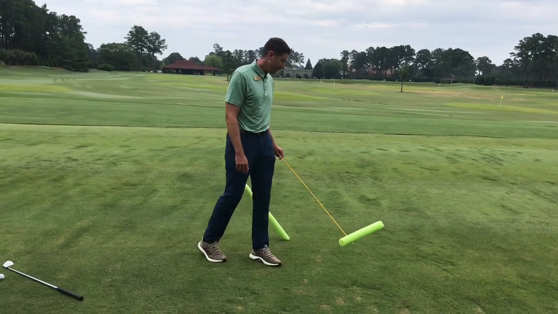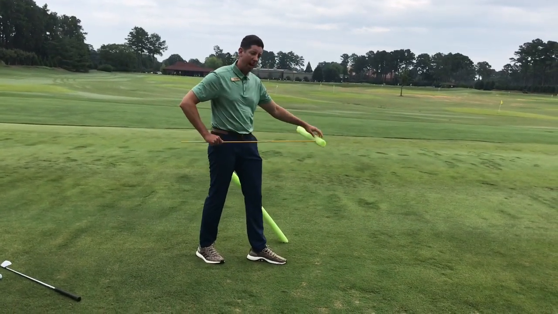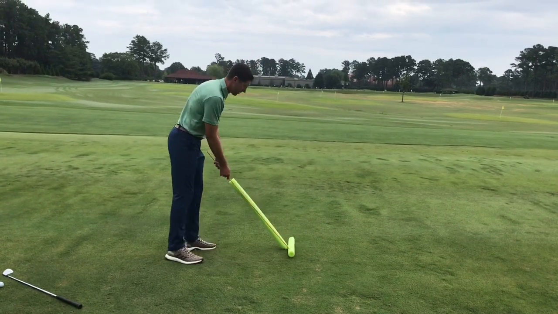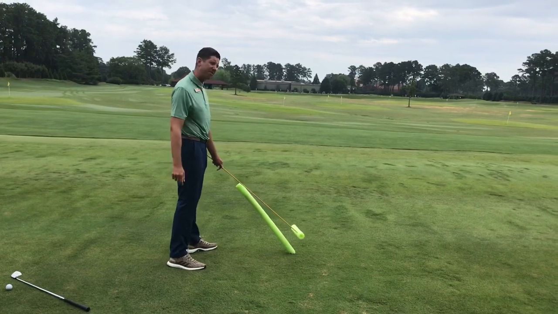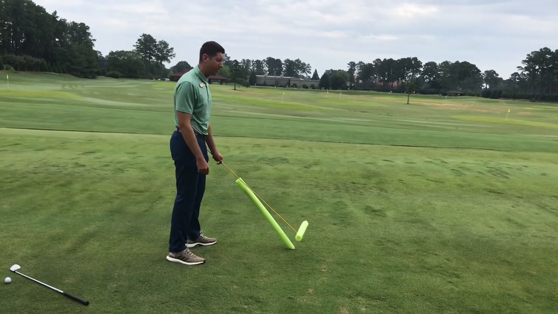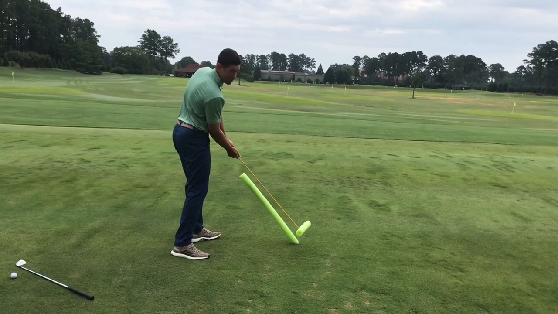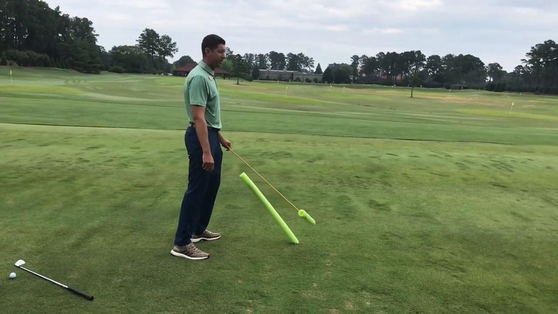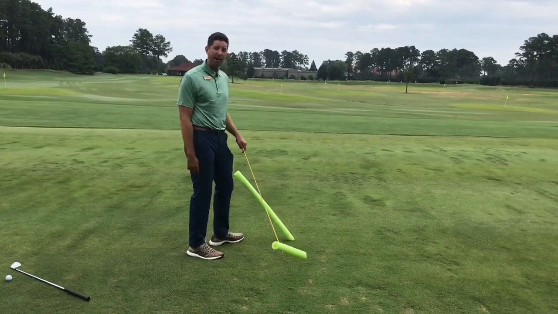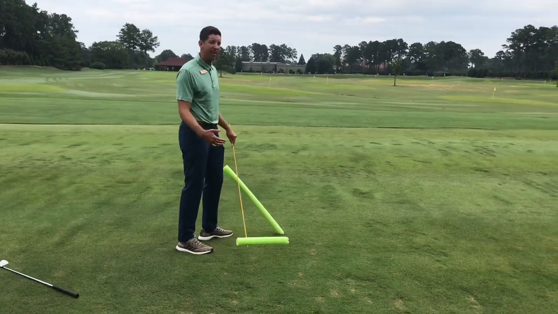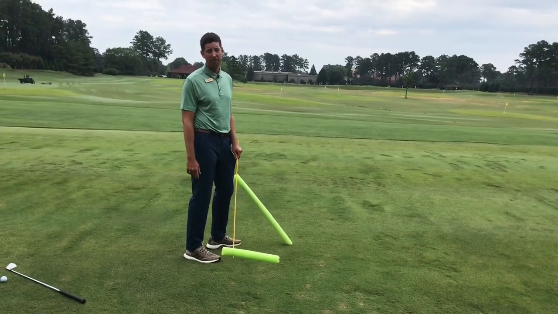So, thinking about this, we want to hit up with the driver. So if we hit up, it shoots our club path to the left. We need to swing more out to the right than you think to hit it straight. So if you're going to swing, let's say a 5 out of 10 to the right with an iron, let's swing a 7 or 8 out of 10 to the right with a driver to produce the same draw.